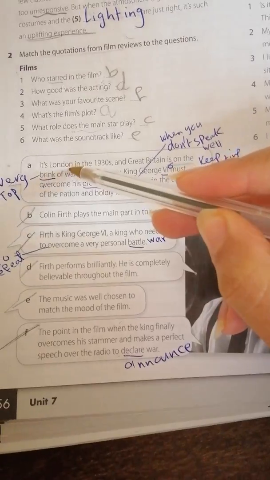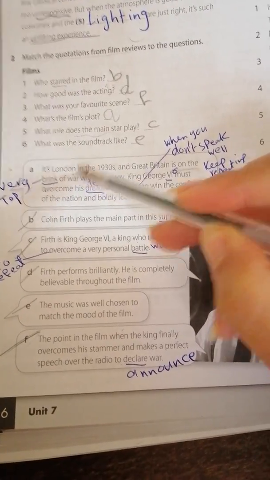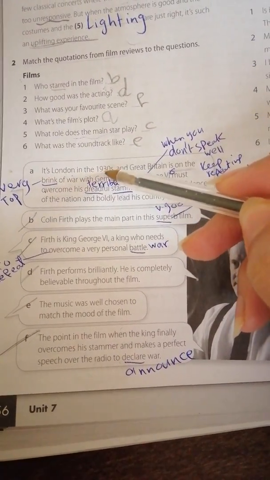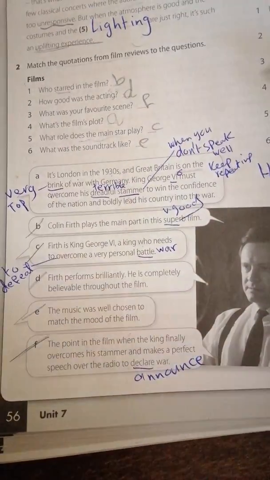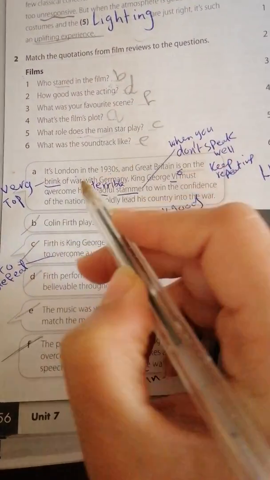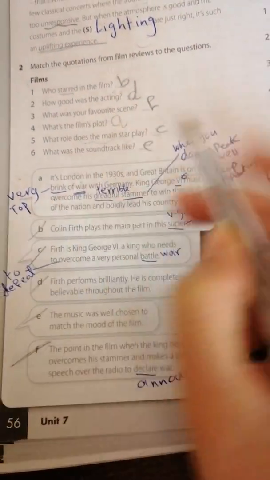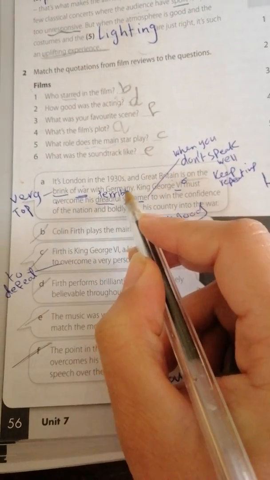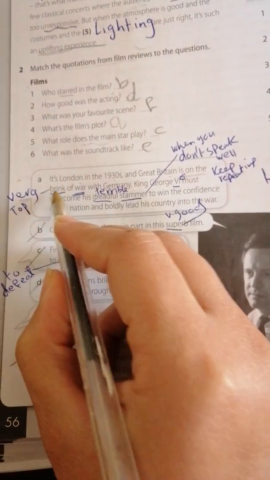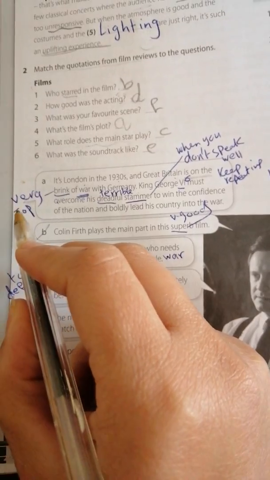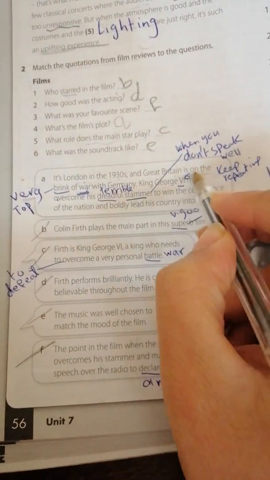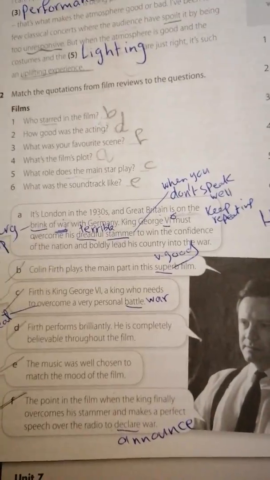I'm saying that the film takes place in London, and when? In the 1930s. And what is the situation? We have a war. Between whom? Between Britain and Germany. Okay, so they were on the verge, on the edge, the brink of war between two countries, Germany and England or Great Britain.